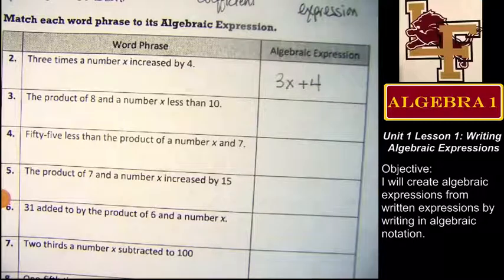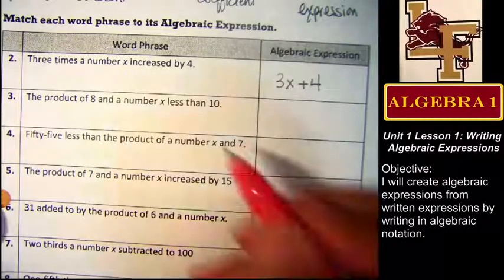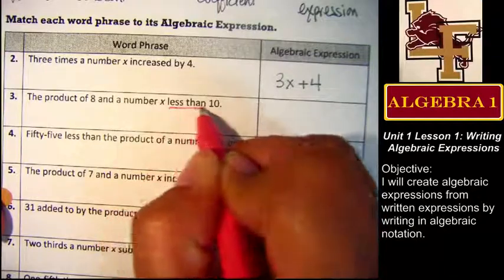3 times some number x, then that increased by 4. Perfectly done. Here's where I started to see the first of, I can see where you're going with it. So let's clean this up. It's this less than that's sticking people up.